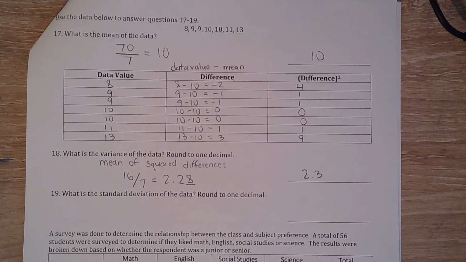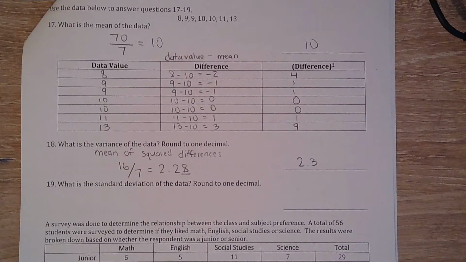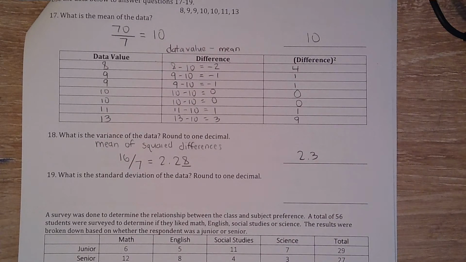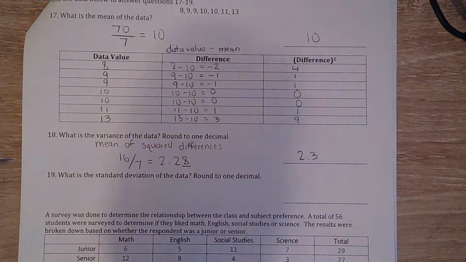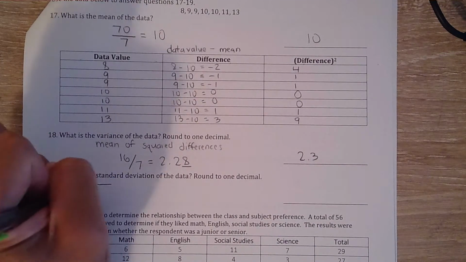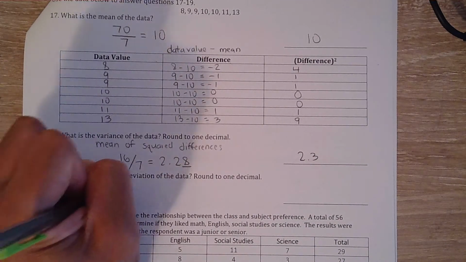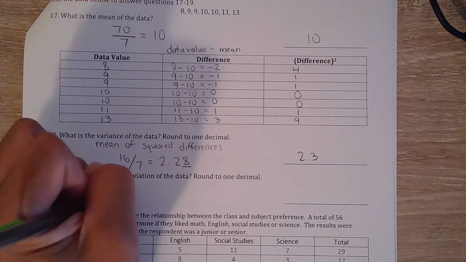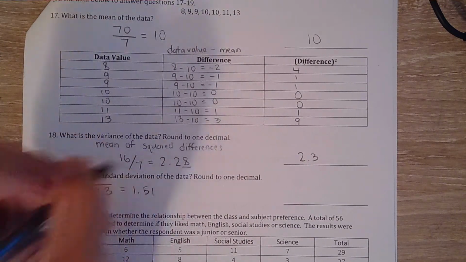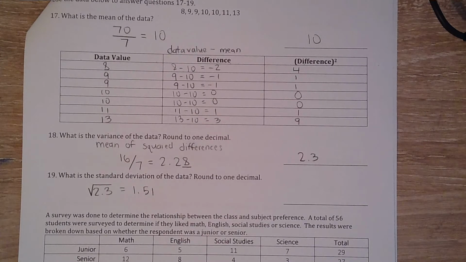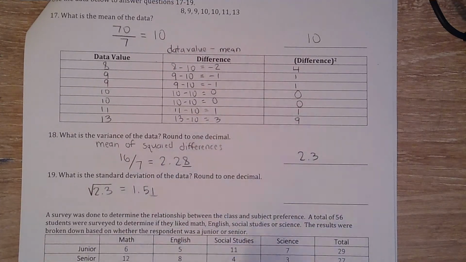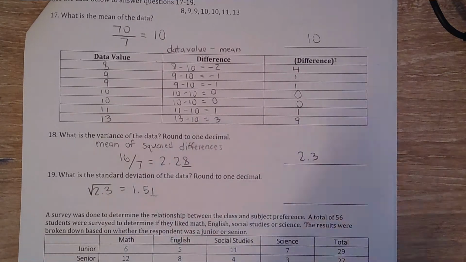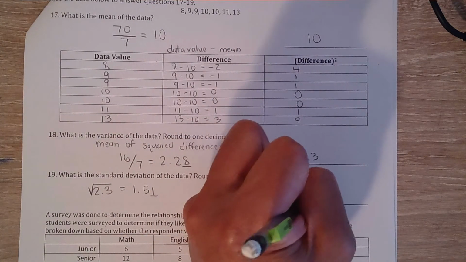All right, 19. What is the standard deviation of the data? Standard deviation, you literally take the square root of the variance. So literally you take whatever answer you got for number 18 and take the square root of it. So the square root of 2.3 will give you 1.51. All right, so on the test, just be careful. We want to round to 1 decimal place. Looking at this, that's less than 5, so we round down to 1.5.